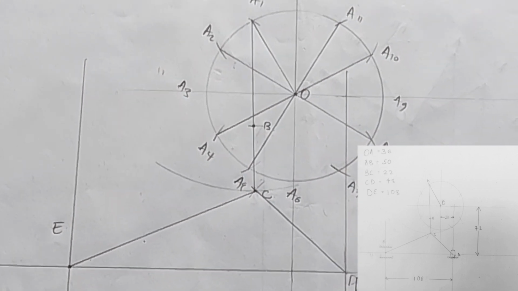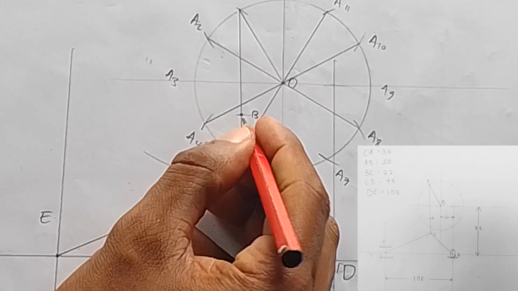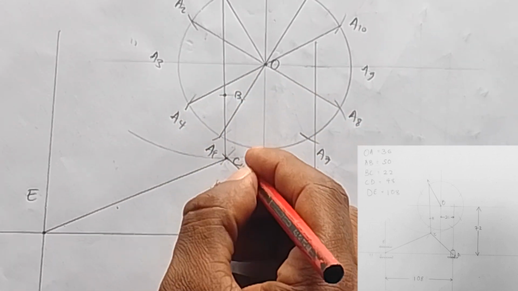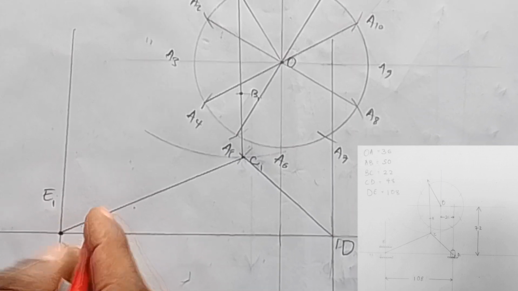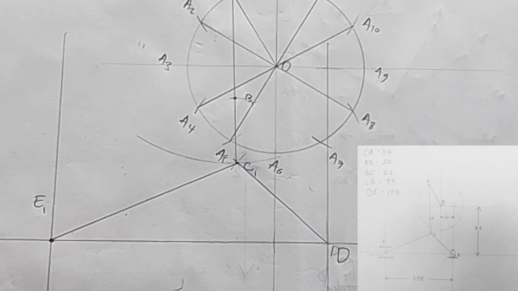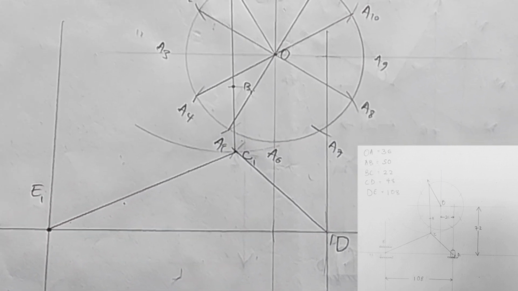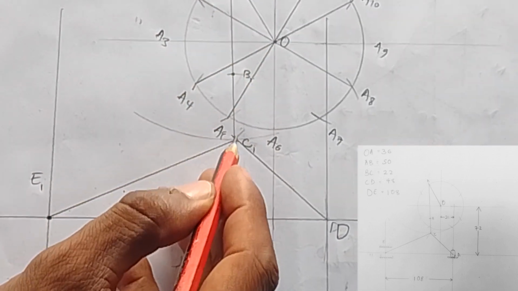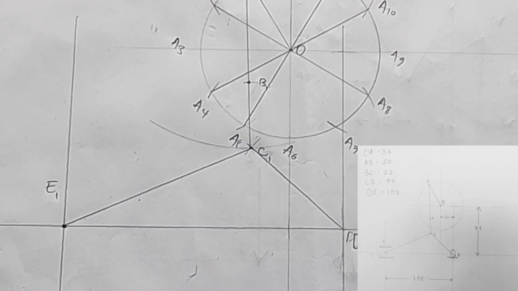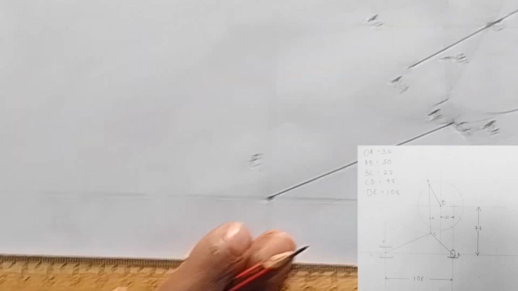Having it like that, now I want to show you how to draw the locus of point B. This is our B1, this is our C1, and this is our E1. This is the one, remember, that is moving. So the next thing you do, we are told A1 to C1 is 72, so you measure 7.2 centimeters.